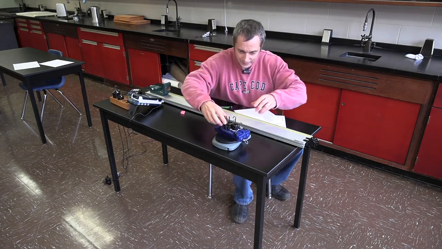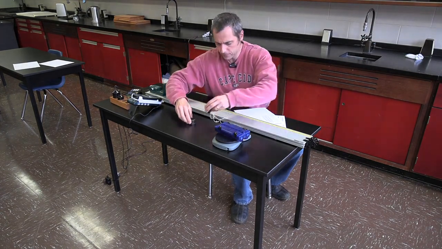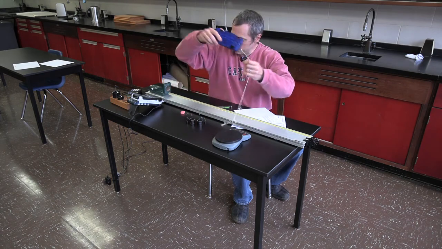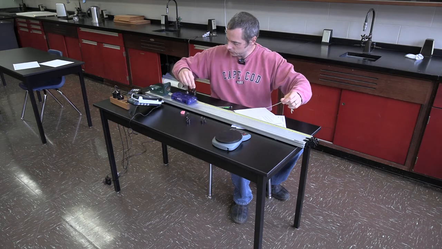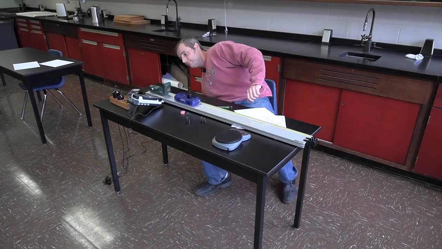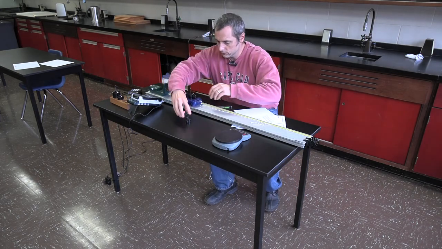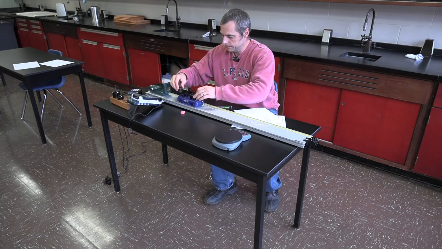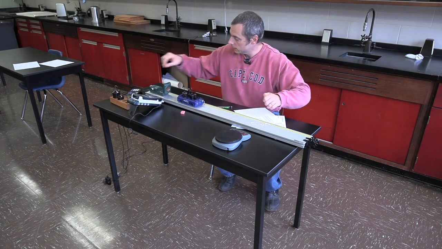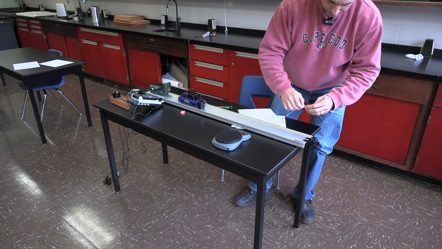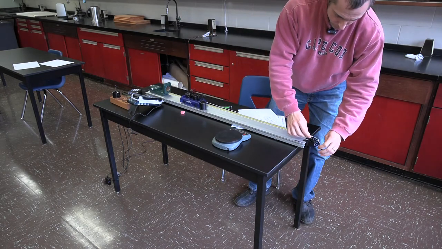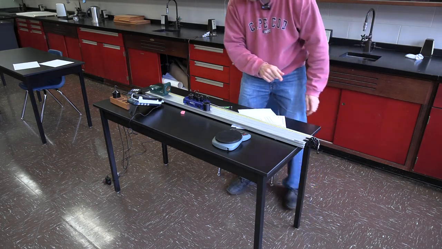Okay, so next thing I'm going to do is I'm going to set my system back up and get it ready to accelerate. And maybe I'll put this here to keep the car from moving. All right, so I'm starting with 10 grams over the pulley.